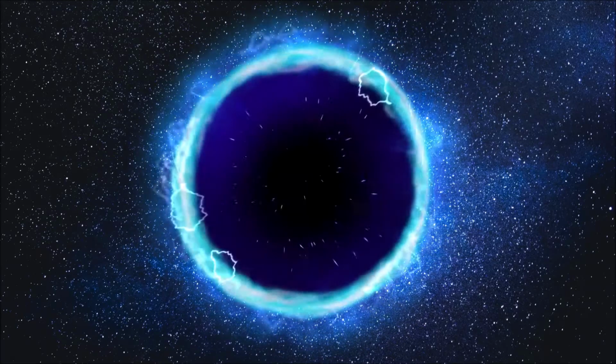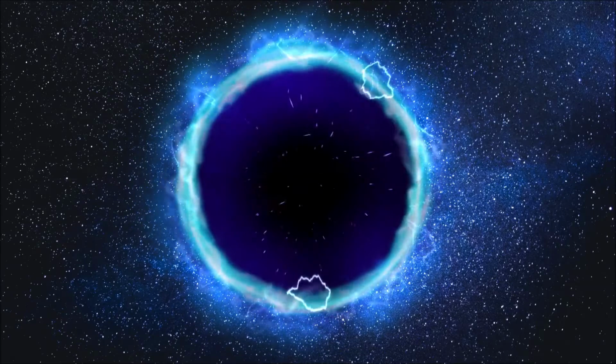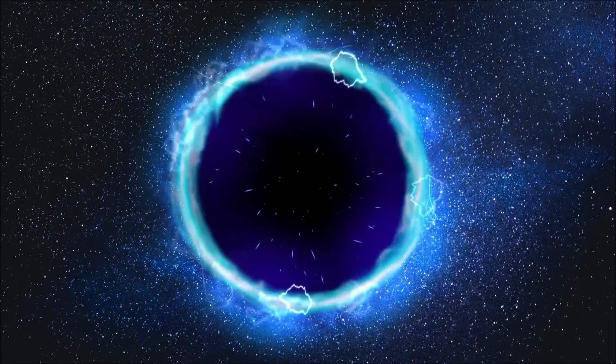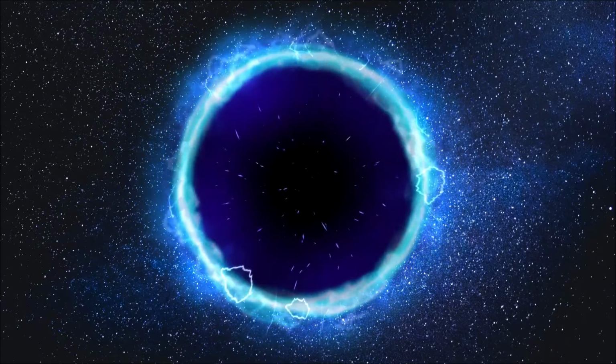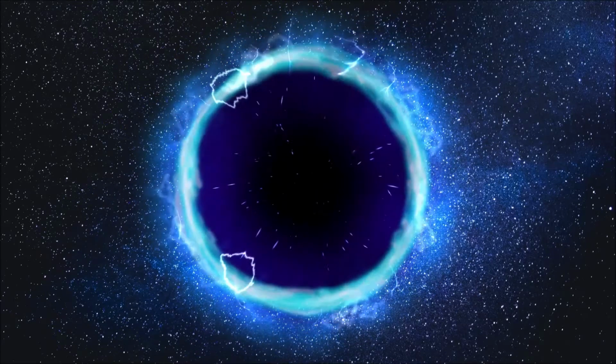Another kind of black hole is the stellar black hole. Its mass can be up to 20 times that of the Sun. And there may be many stellar black holes in our own galaxy too.